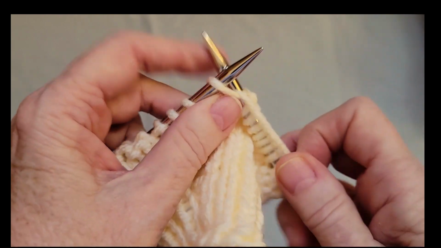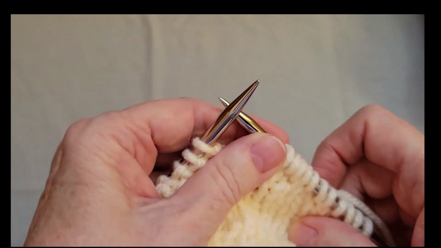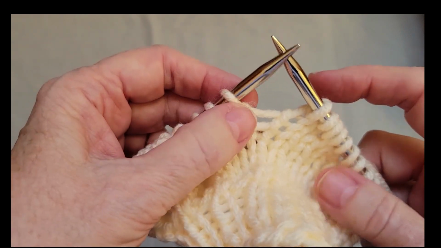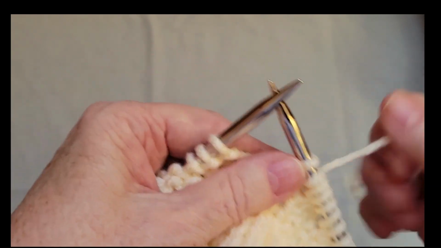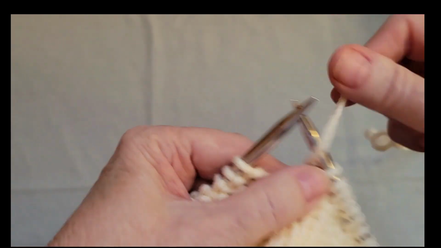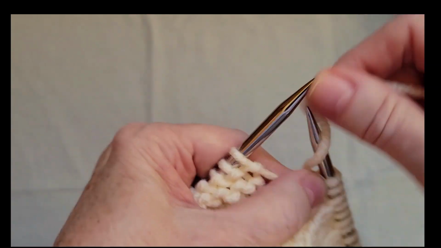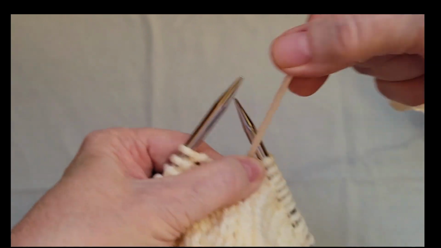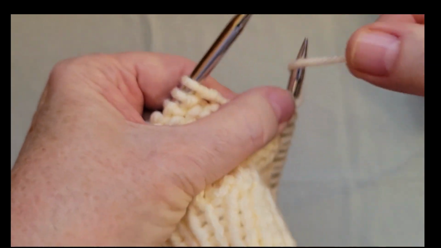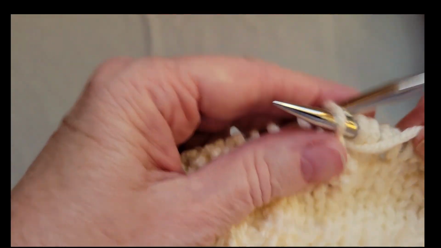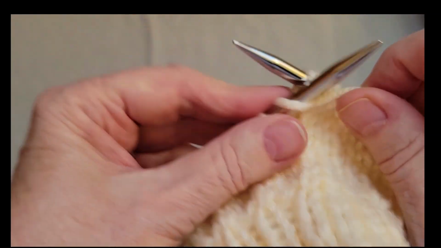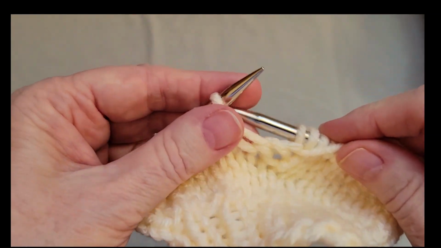If you're going to do a yarn over between a knit and a purl stitch, then this next stitch would be a purl. I need to wrap my yarn around my needle like so, and then do my purl stitch so that my yarn is in the right place.